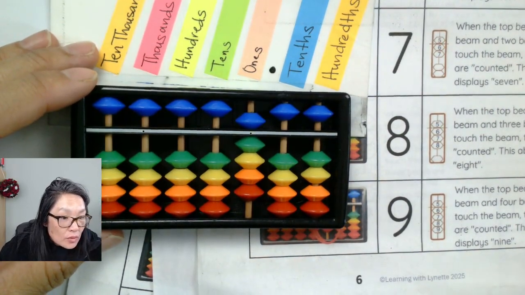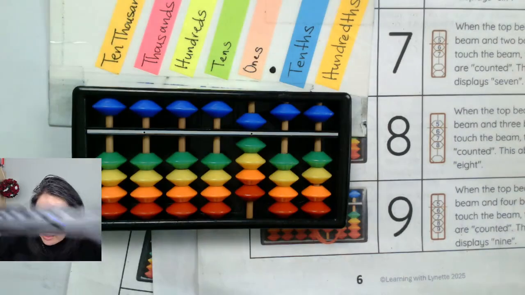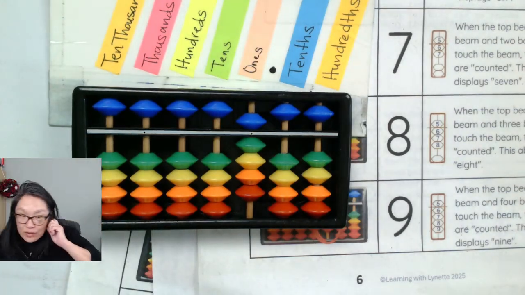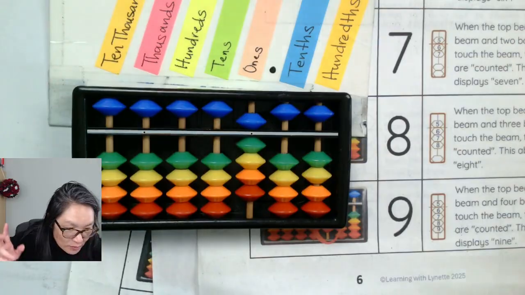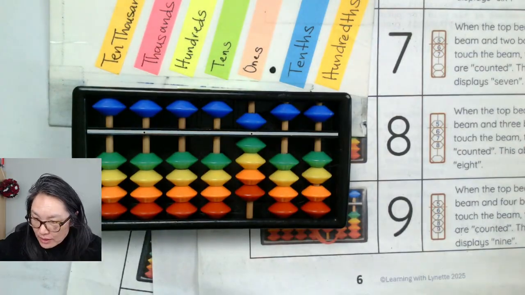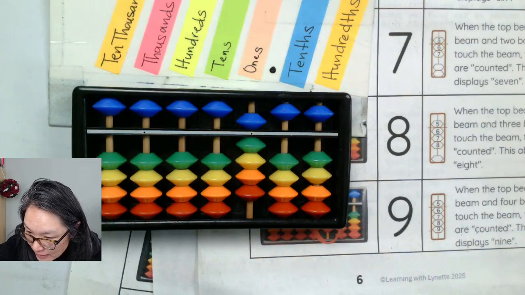Okay, so what are we doing? We are learning how to read the abacus. After we learn how to read the abacus, we will be going into adding, subtracting, multiplication, and division. But the first thing we're going to do is understand how to read the abacus.